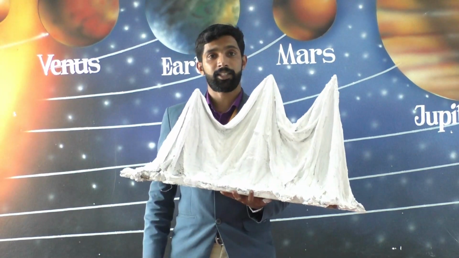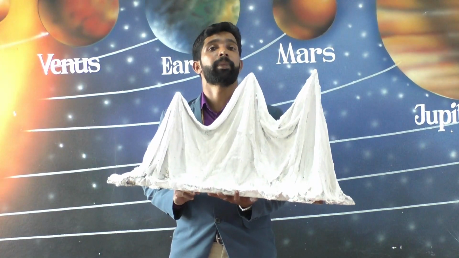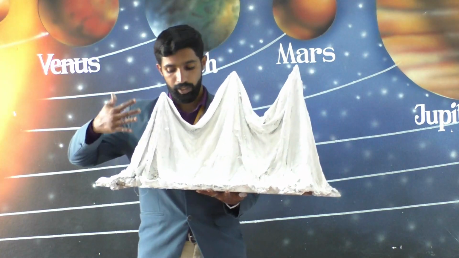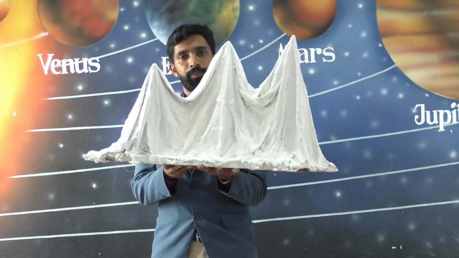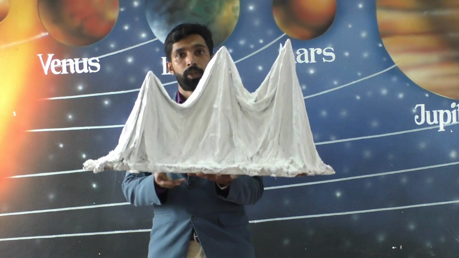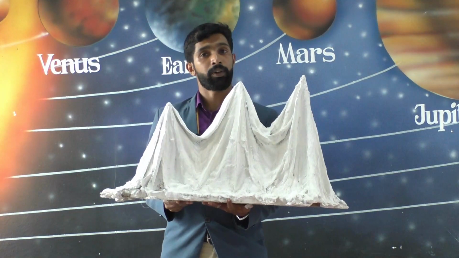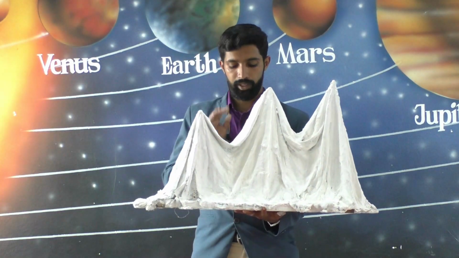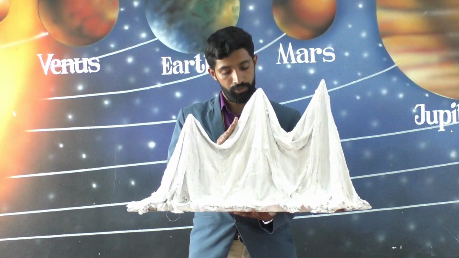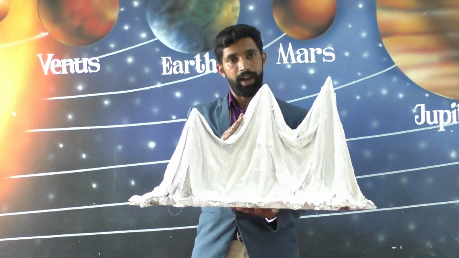So the next is landforms made by glaciers. Here you can watch, this is the still model of a glacier. Glaciers are slow moving masses of snow and ice.